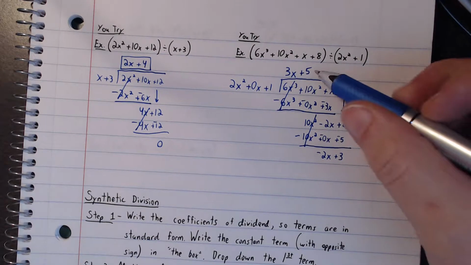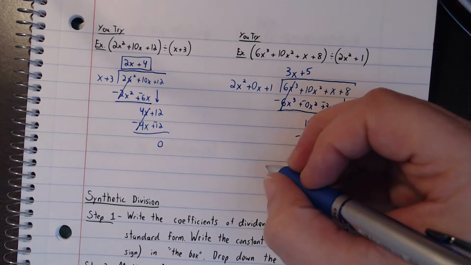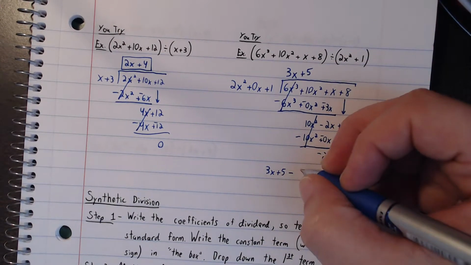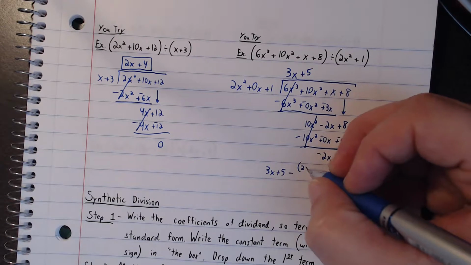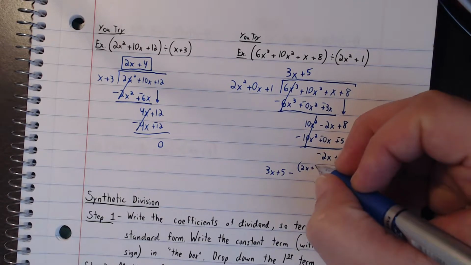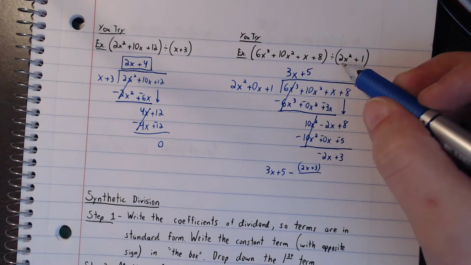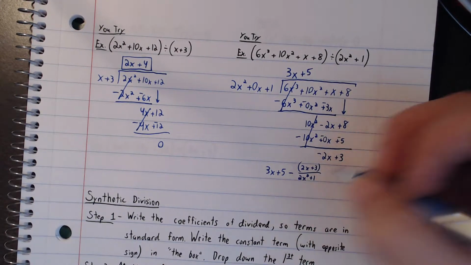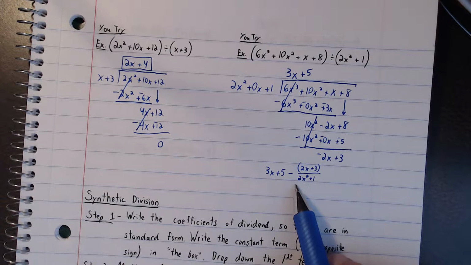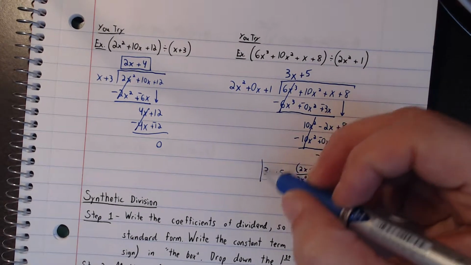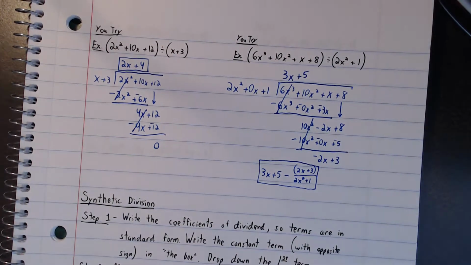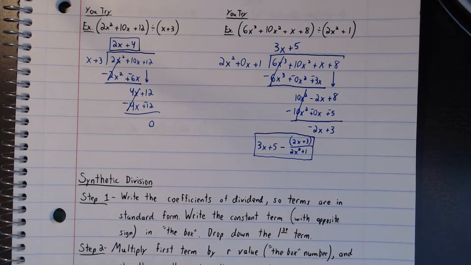So our final answer, because it's the remainder, we have 3x plus 5, minus this whole thing, 2x plus 3, over our original divisor, 2x squared plus 1. We didn't need the 0 placeholder in our solution. If you put it there, it doesn't really matter. Okay, that's the solution that we were hoping for. Hopefully you got both of those correct on your own.